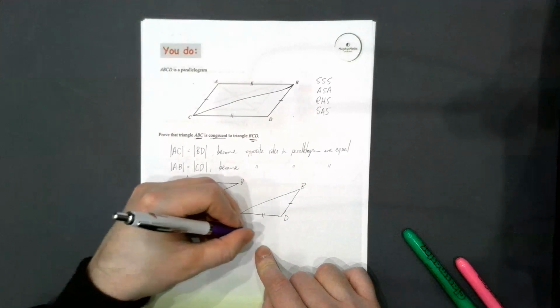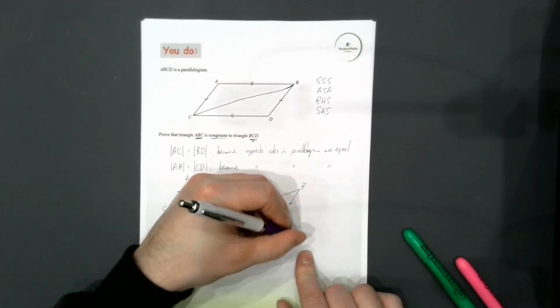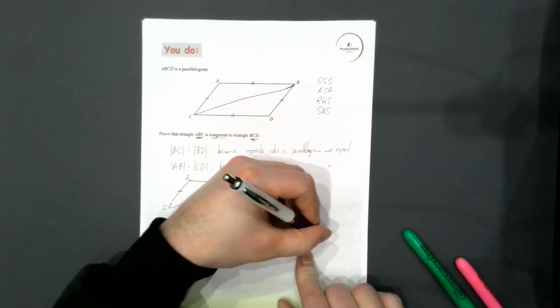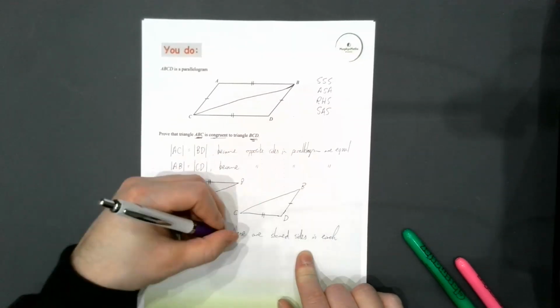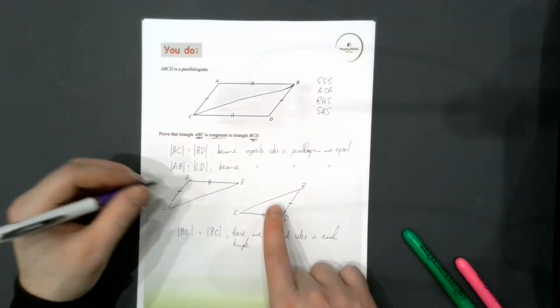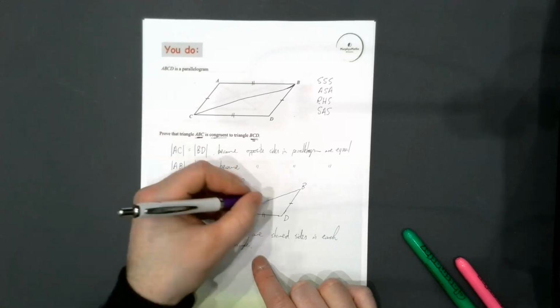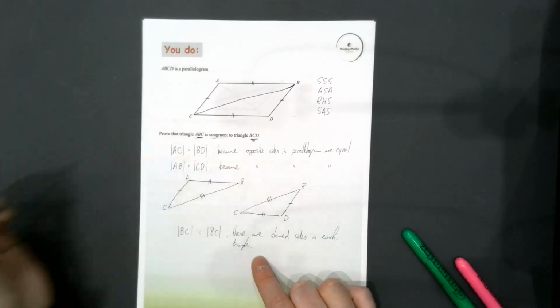These are shared sides in each triangle. We do need to state that they are the same, they are shared. So we can note that, maybe three strokes this time, like so.